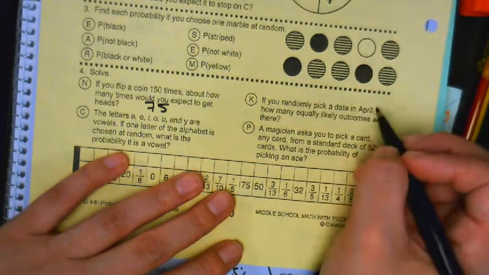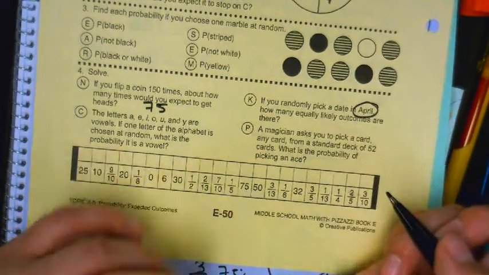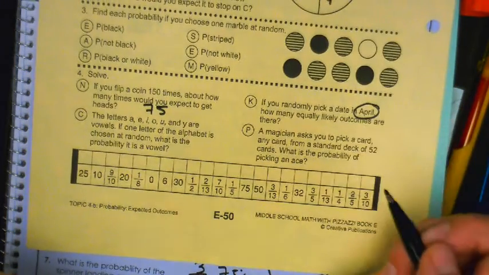If you randomly pick a date in April, how many equally likely outcomes are there? How many days are in April? Is it 30 or 31? Double check. That's your answer for K, 30 or 31.